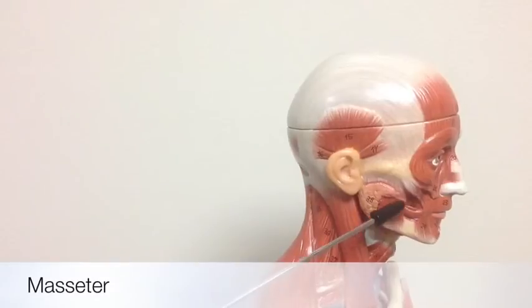This is the masseter. It's a large massive muscle located on the posterior mandible, and its name comes from its action, which is maceration, which is a 50-cent word for chewing. It's elevating the mandible during the chewing movements and also slightly protracts the mandible, pushes it forward during chewing.